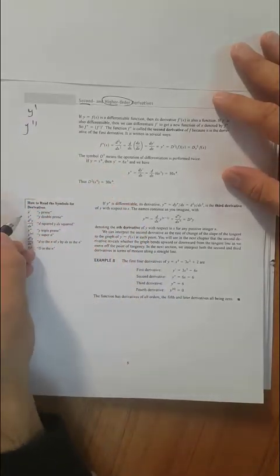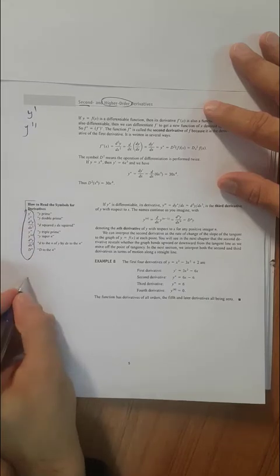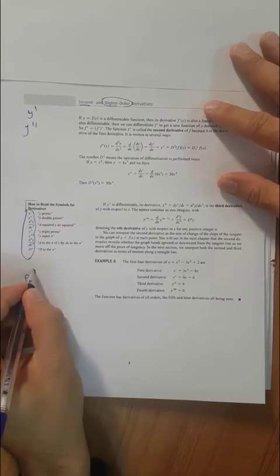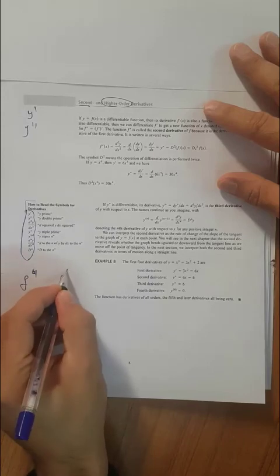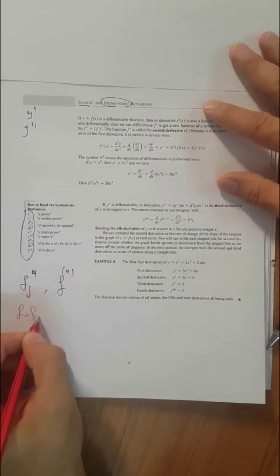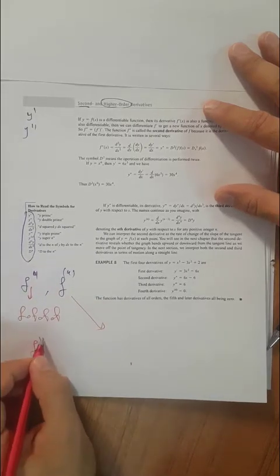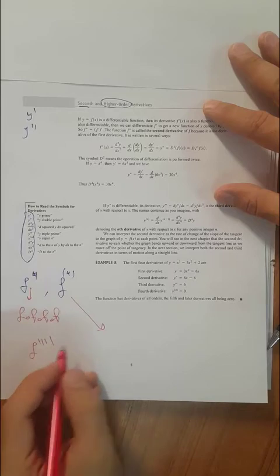These symbols are very important. Look. What's the difference between f to the power 4 and f superscript 4 in parentheses? Careful, the first means f circle f circle f circle f. How about this one? This means the fourth derivative.